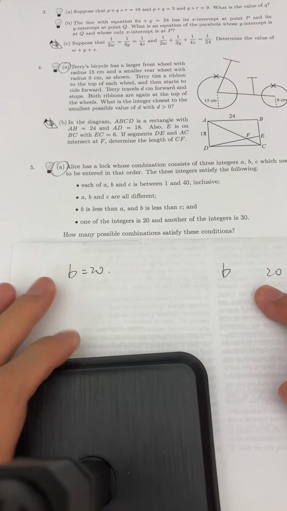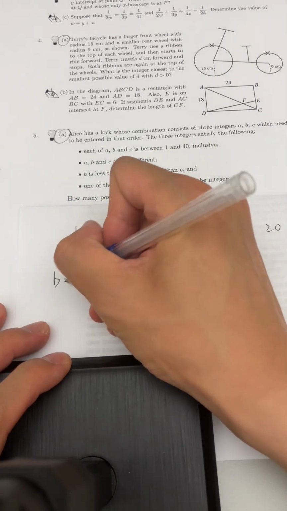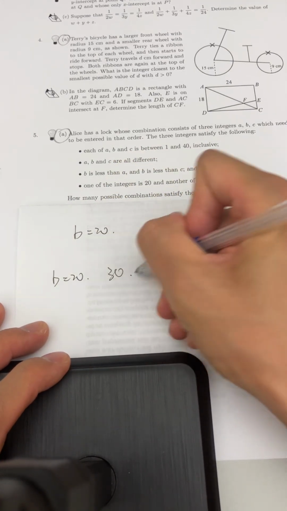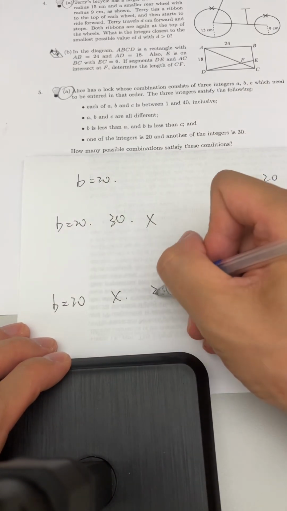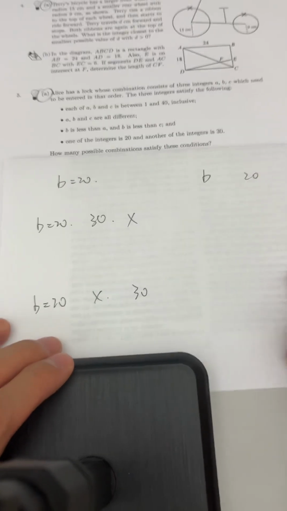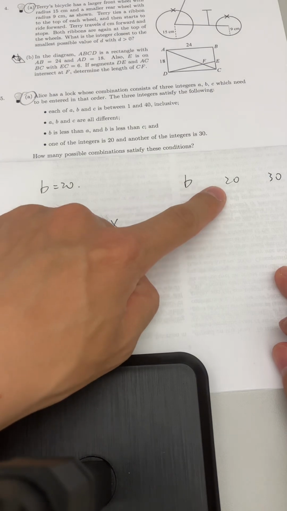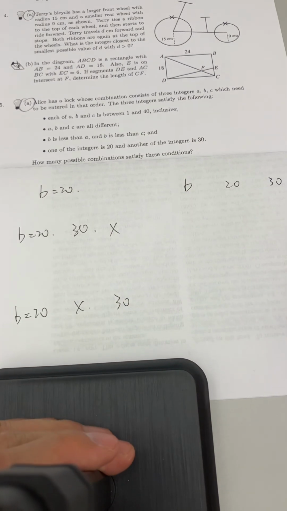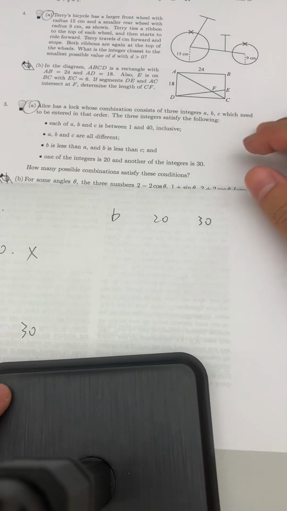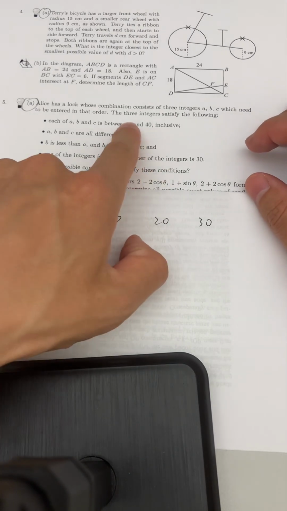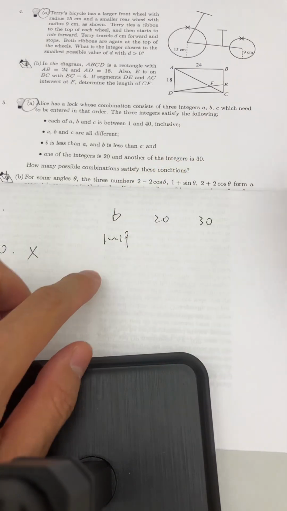This is case 1. B is 20. And under B is 20, there are two subcases actually, because it can be B is 20 and then 30 and some larger number. It can also be B is 20 and some middle number and then 30. Okay, so that's all three possibilities. Either B is 20 or B is not 20. If B is not 20, B has to be smaller than 20. Why don't we start from here? If B is not 20, B is smaller than 20, B can take anything from 1 to 19.